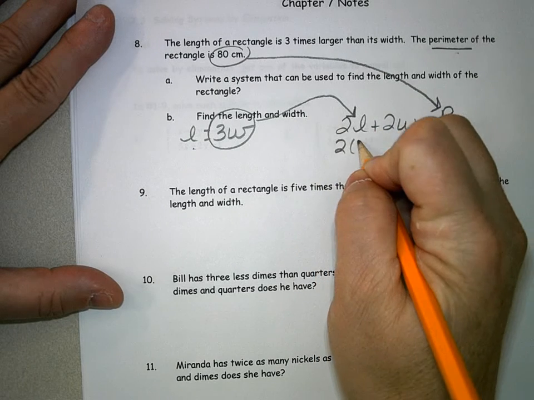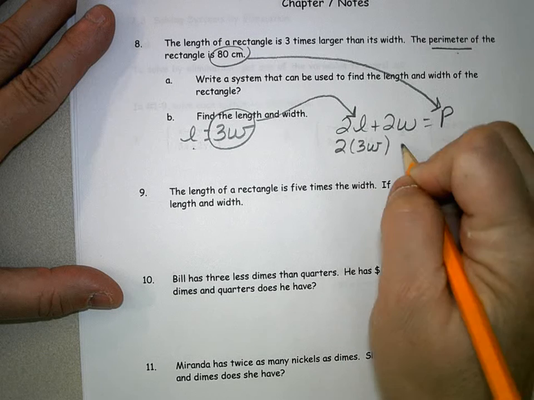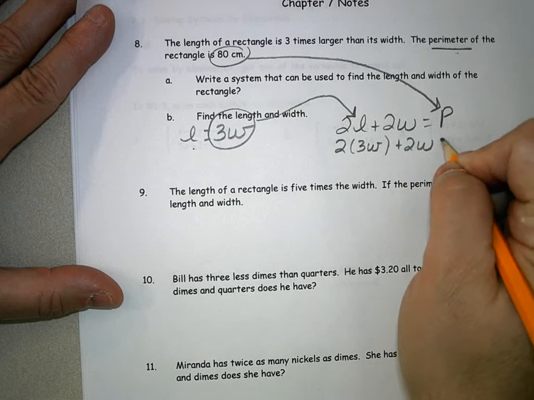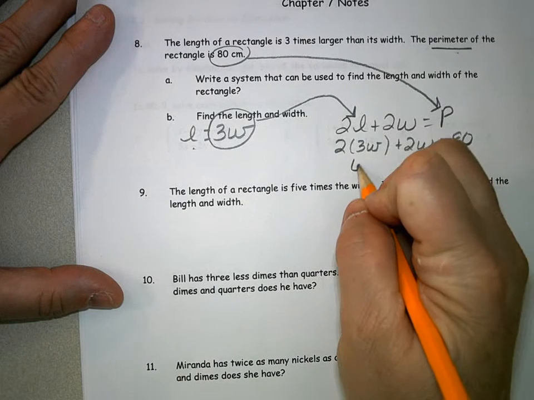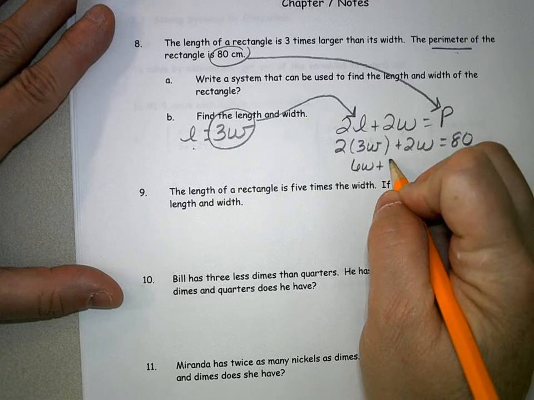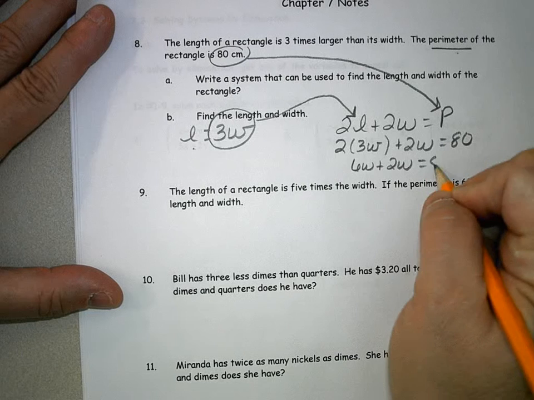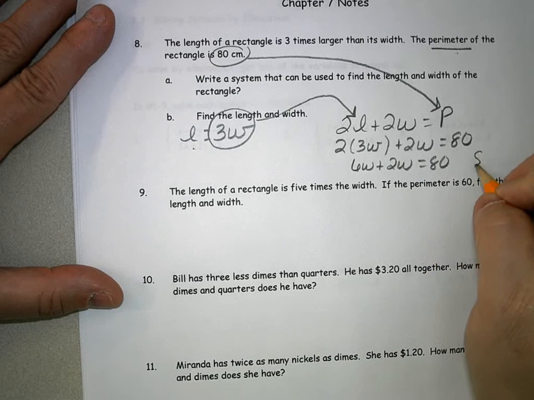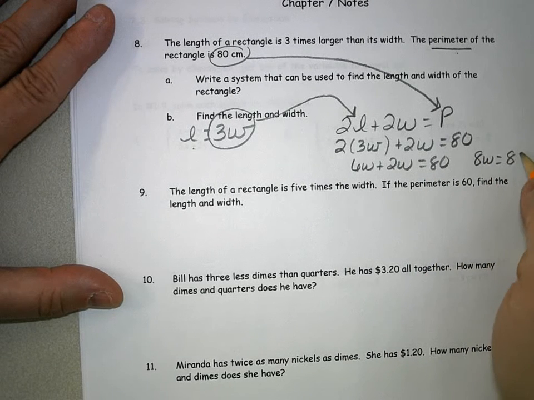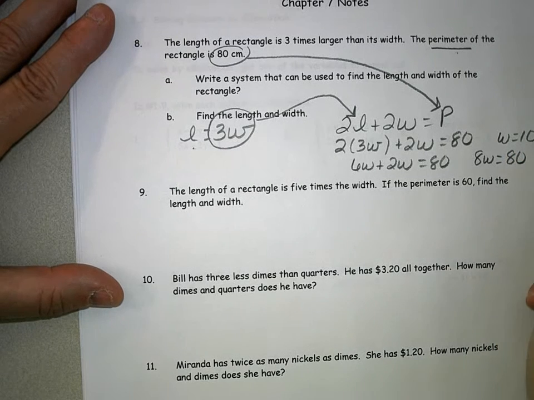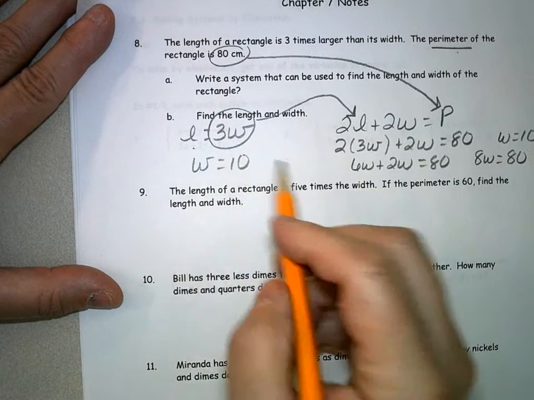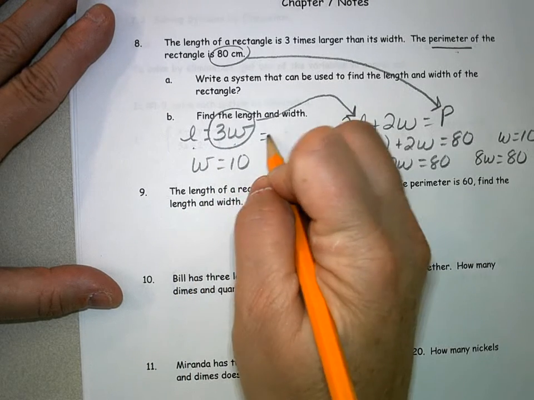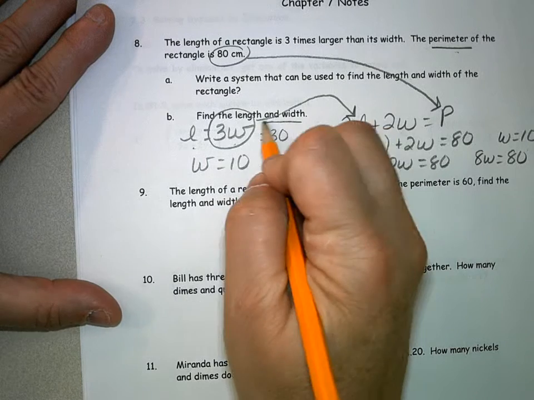And then that becomes 2 times 3w plus 2w equals 80, which becomes 6w plus 2w equals 80, which becomes 8w equals 80, and w equals 10. That means our width is 10, and the length is 3 times that, which is 30.